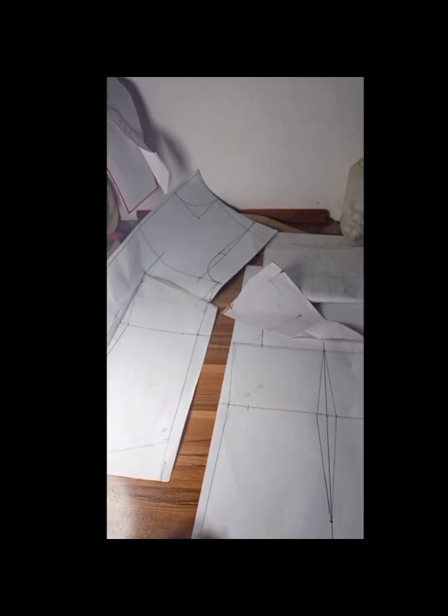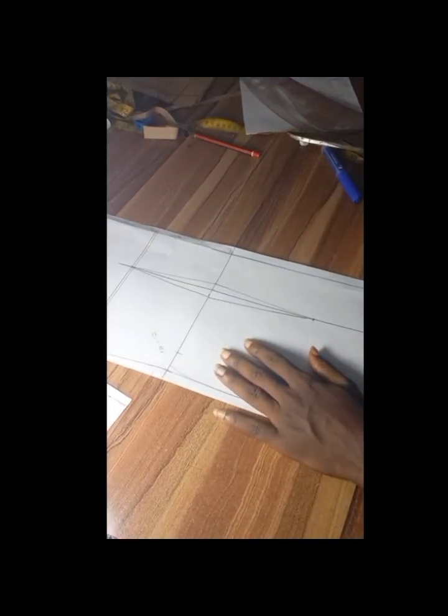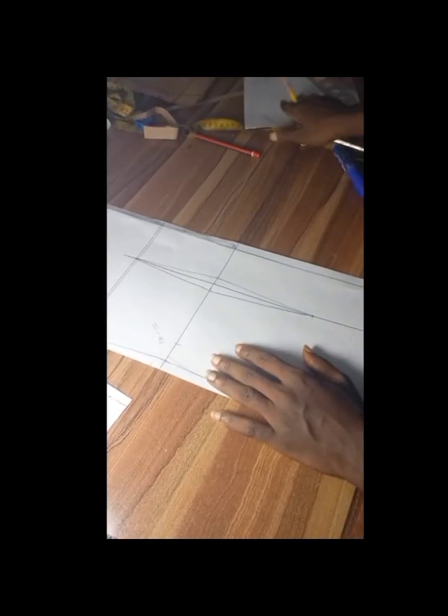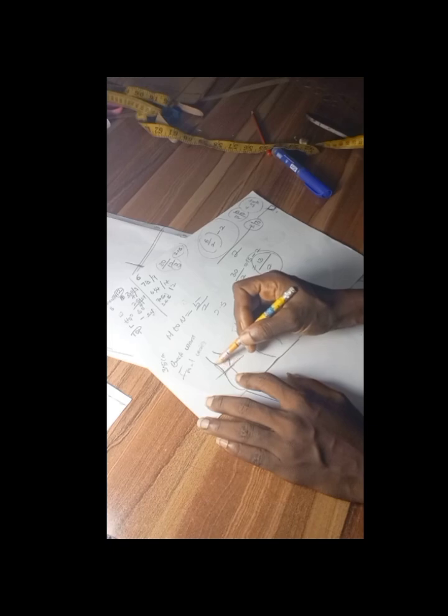And for the back, since we've gotten the hem of our back, the next thing you want to do for the back is to contour the back. Now if you look at the drawing that I made for the back of a normal person, you see that this place is not even straight.